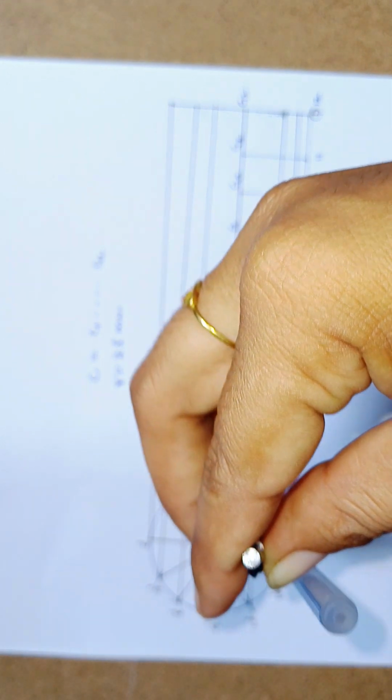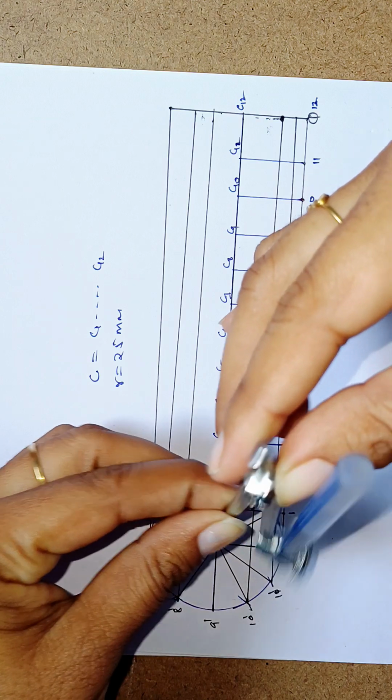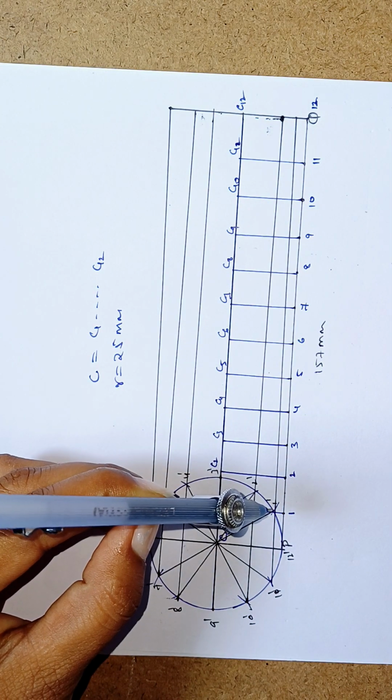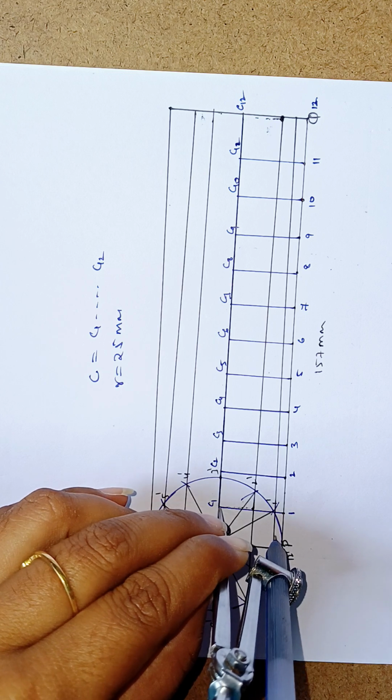Where is that point? We have to consider C1 as the center and take the radius R equal to 25 mm. Cut the horizontal line of 1, giving point 1.